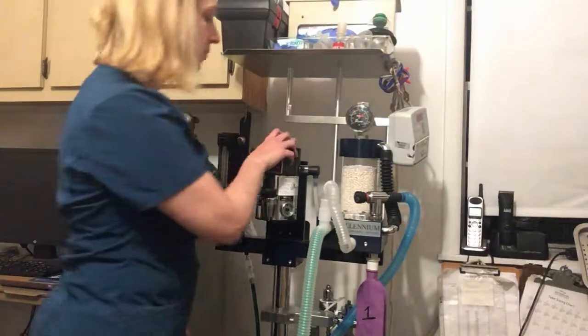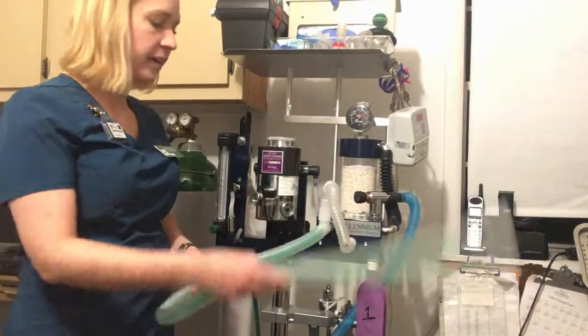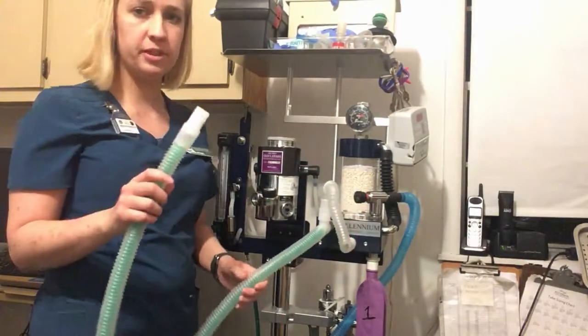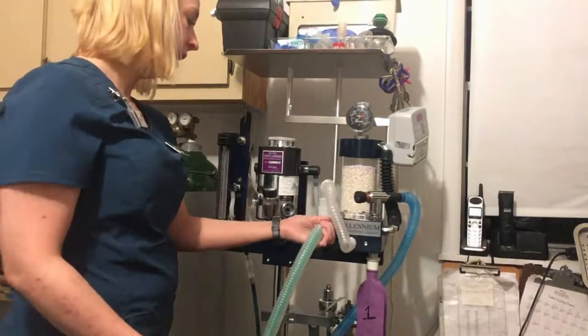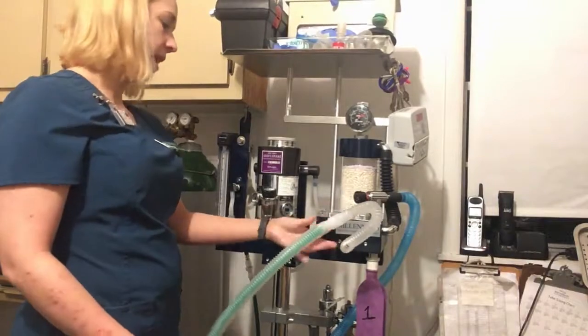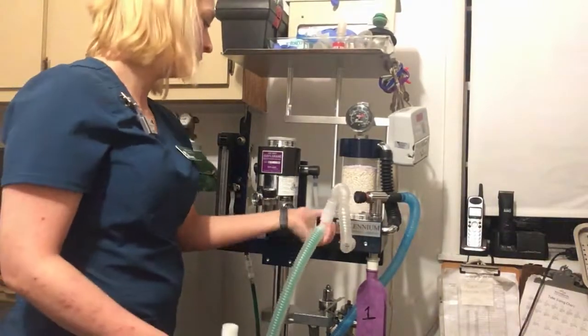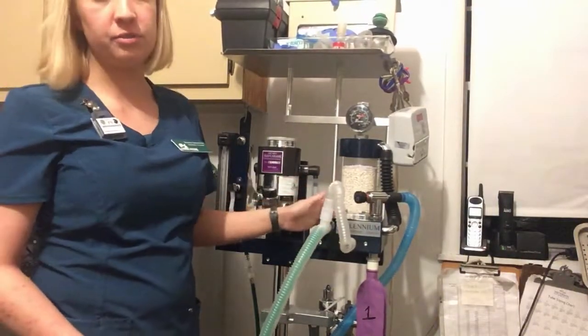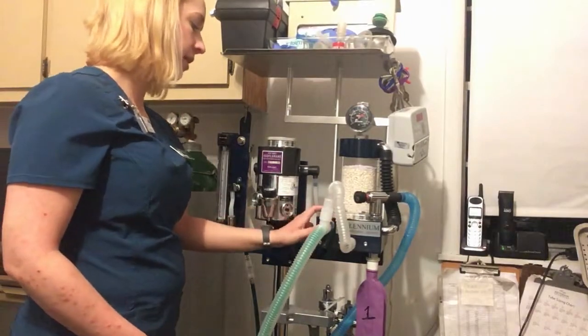Over here I have a rebreathing circuit attached right now. It is attached to the side that says inhale, and it has a sticker on here that says inspiratory, so that shows me that I need to put it right here at the inhale.